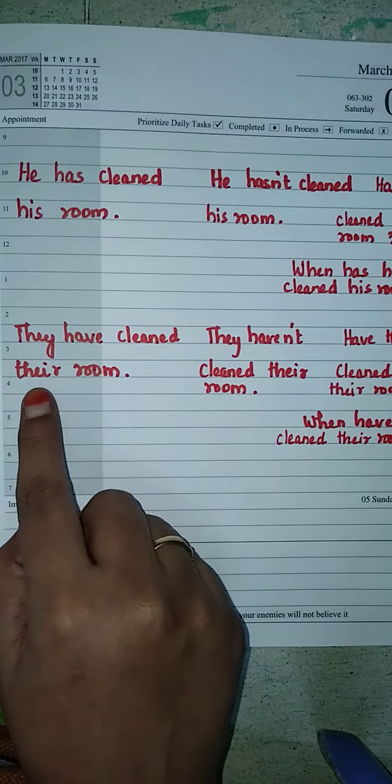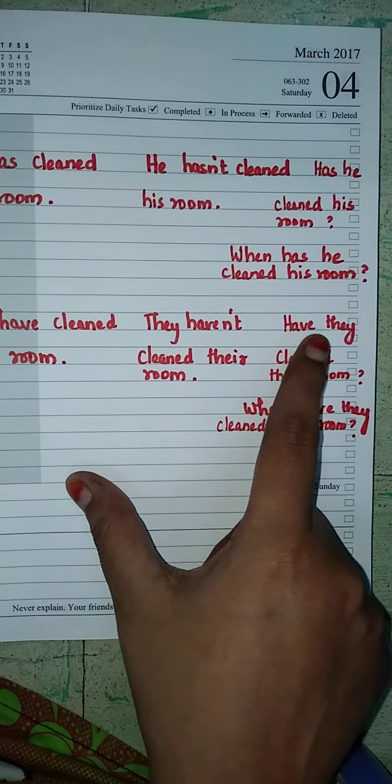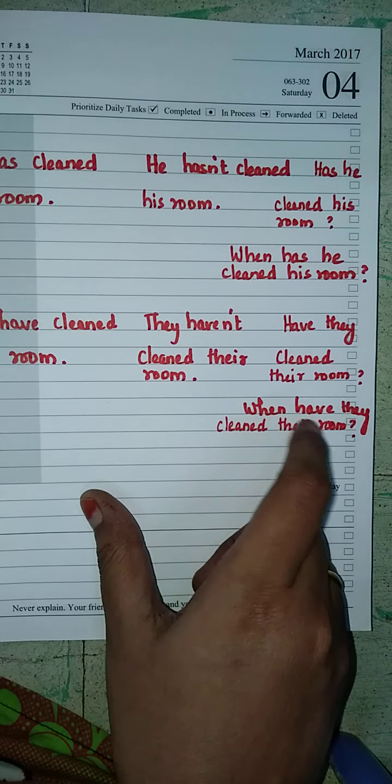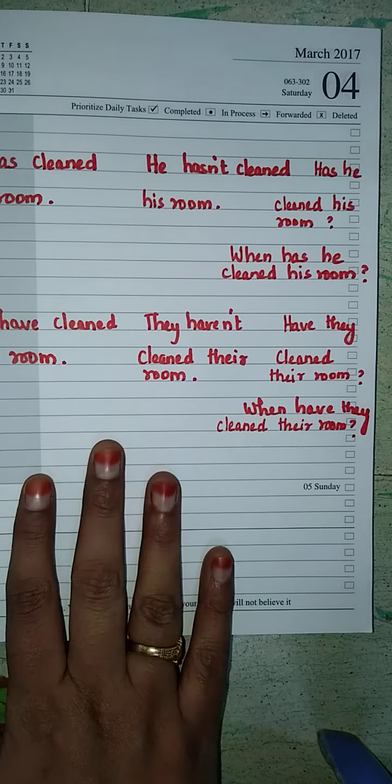They have cleaned their room. They haven't cleaned their room. Have they cleaned their room? When have they cleaned their room? I hope you are clear with this sentence structure.